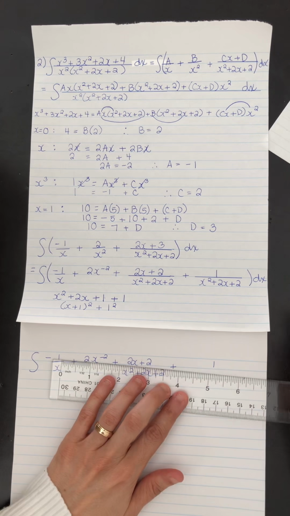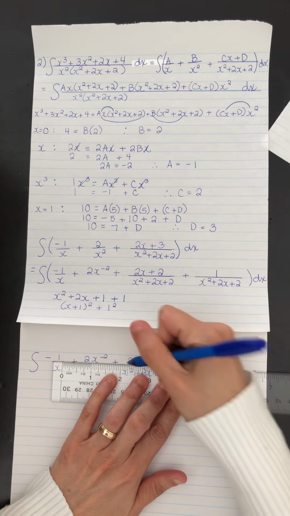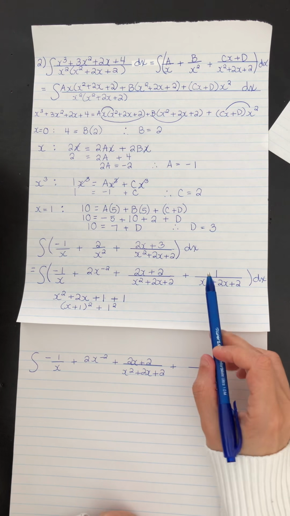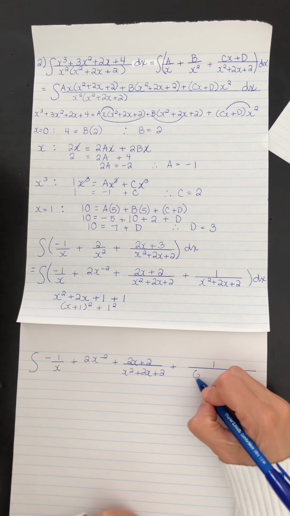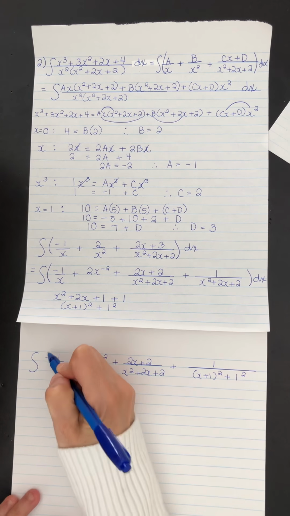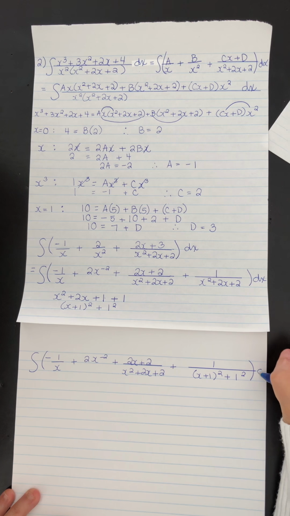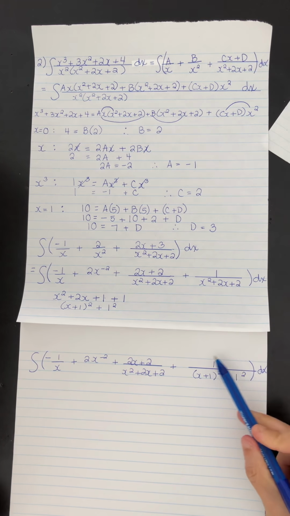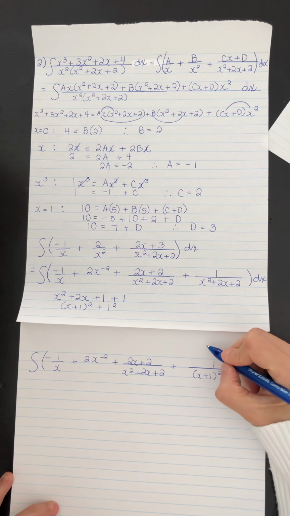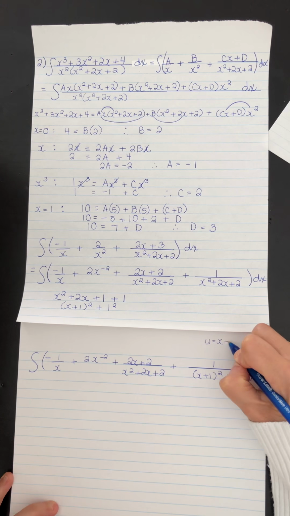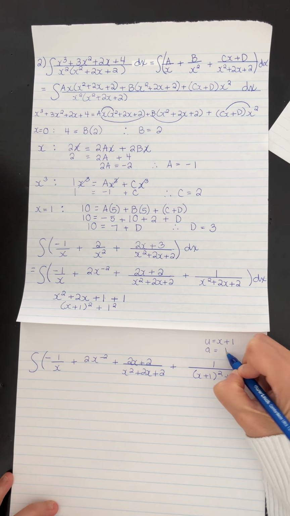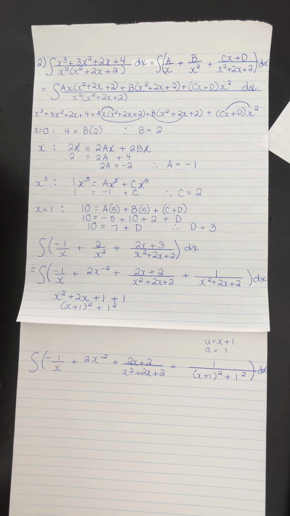Okay, so what we did for this last guy is we changed the look of the denominator so that it looks like this. Okay, and now we'll be using u is x plus 1 and a is 1, and this is our arctangent formula.